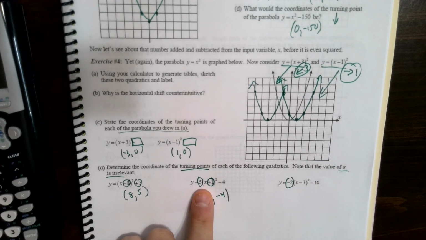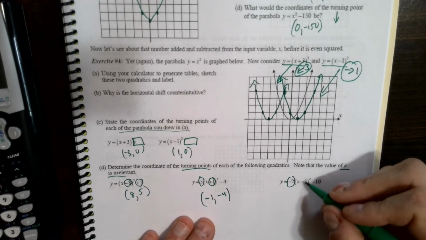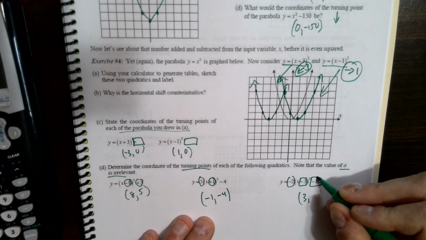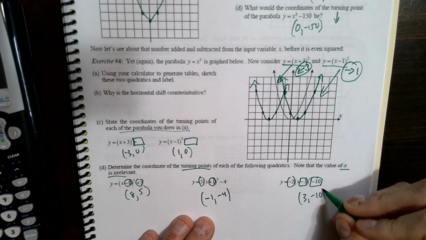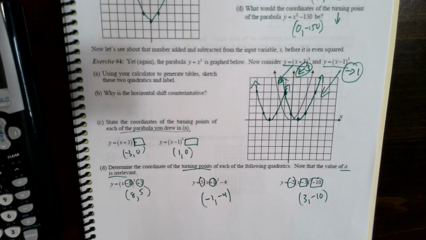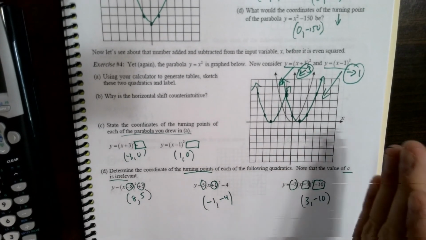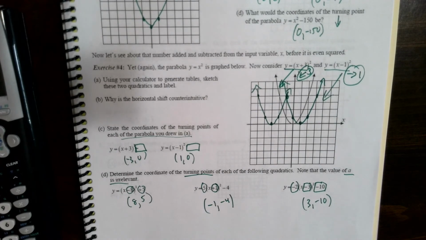Like I said, the 5 is irrelevant. Here, the negative 2 is irrelevant. What we look at is the negative 3, which changes to a positive, and a negative 10. So one thing to remember is that inside parentheses, the sign changes. Outside parentheses, the sign stays the same.